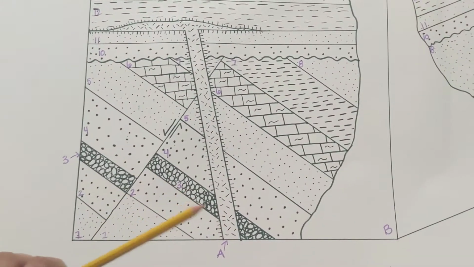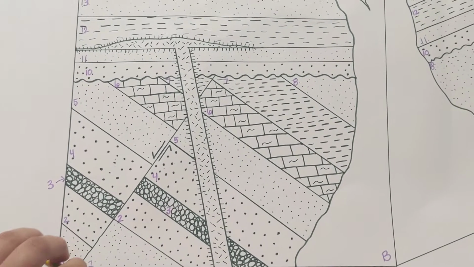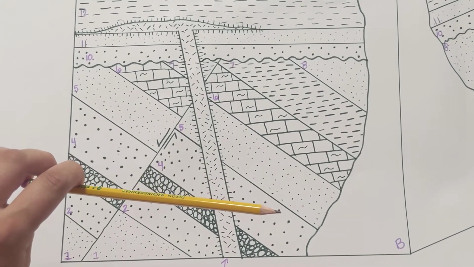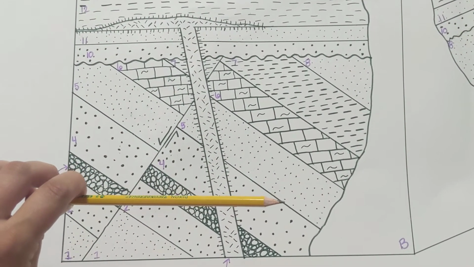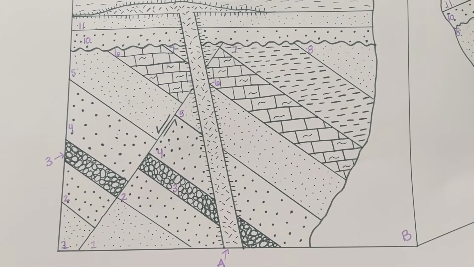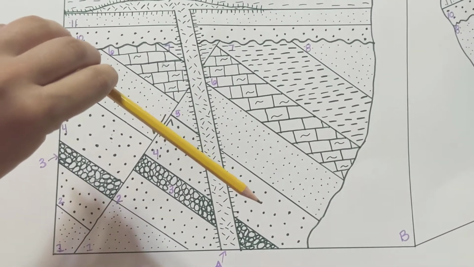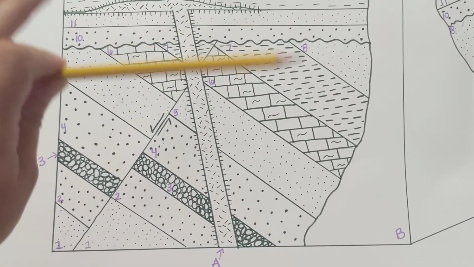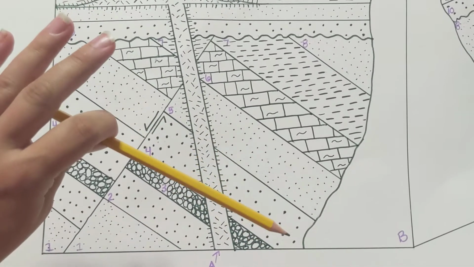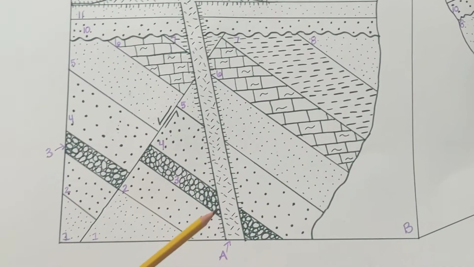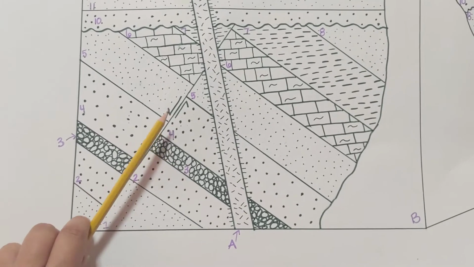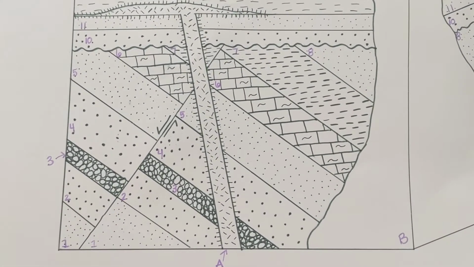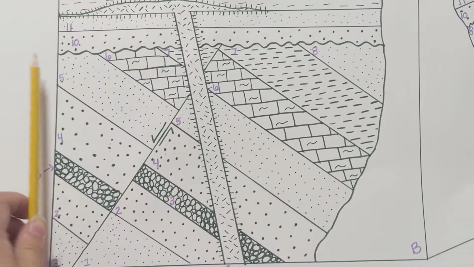So we know because of the law of original horizontality that these layers were originally deposited horizontally. So we can tell that there was some sort of tectonic activity that caused these layers to tilt. And at some point, probably post-tilting, we know for sure after the tilting occurred, there was more tectonic activity that caused this normal fault to occur. So after all of this happened, we have an unconformity here.